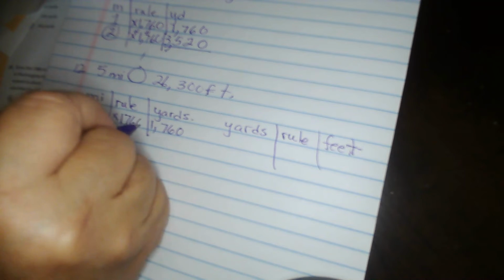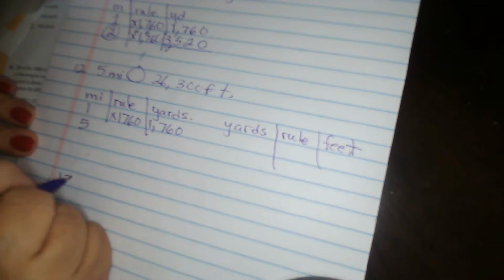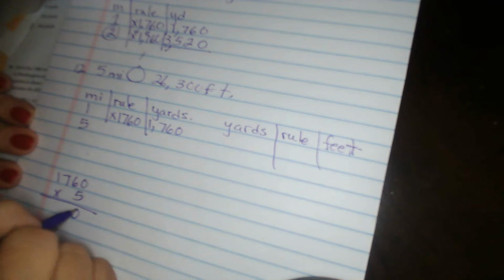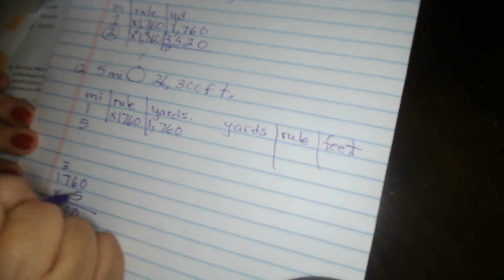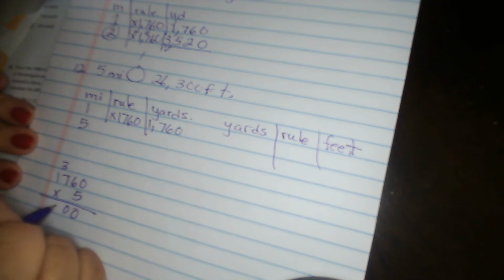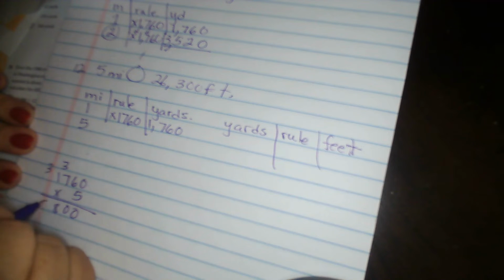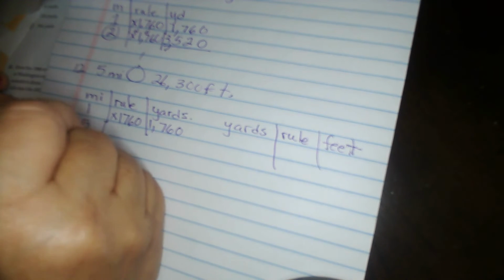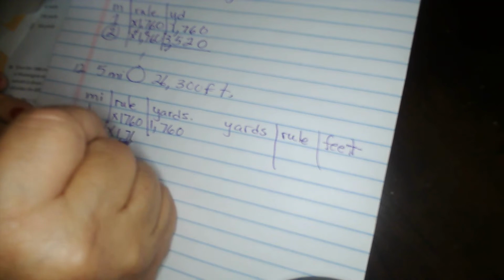I know that I need to multiply that by 1,760. So if I have 5 miles, 1,760 times 5, 0, 30, that's 35, 36, 37, 38. That's 5, 6, 7, 8. So that makes it 8,880.